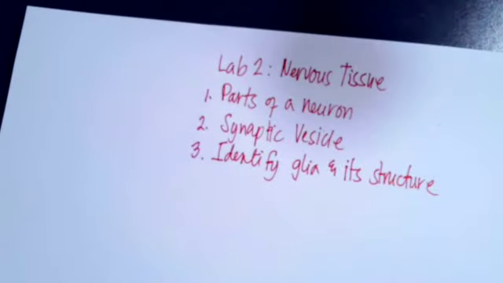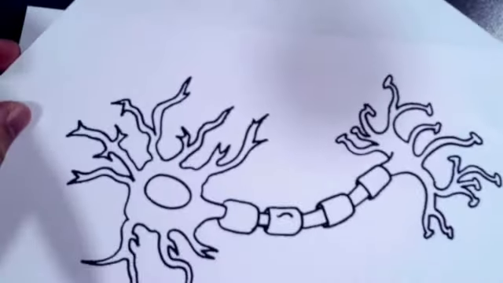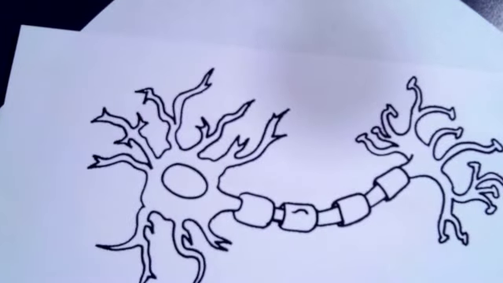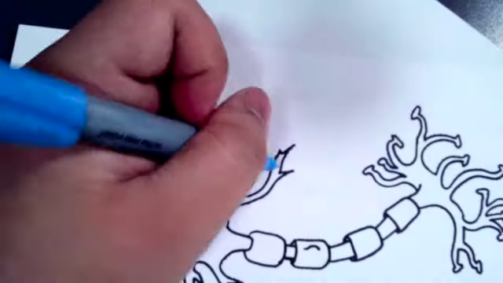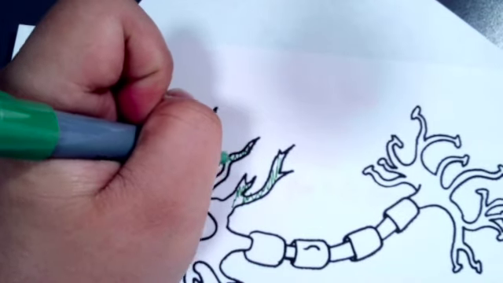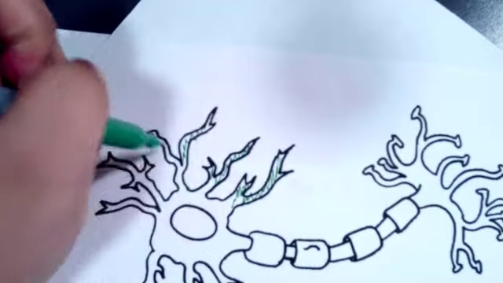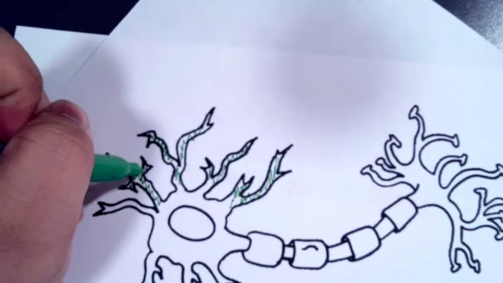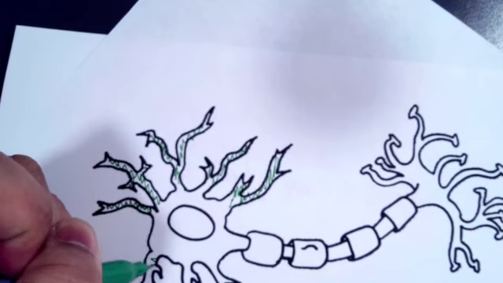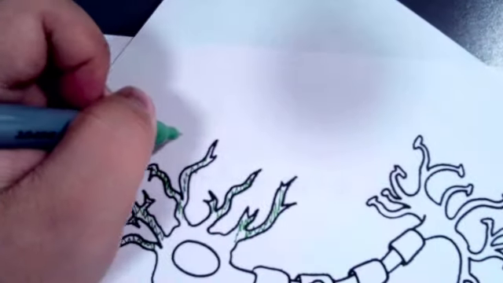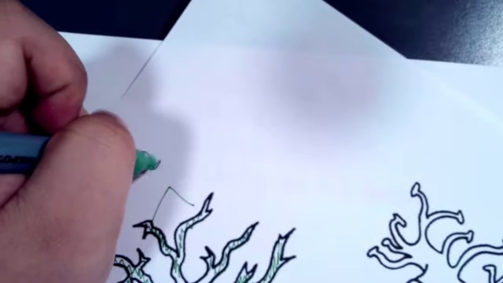Okay, so I have here a printed one of a neuron, and it looks like this. So let's discuss the parts of this neuron. First, as you can see over here, it looks like the roots of a tree, and all of this over here that looks like very tiny roots, these are what we call the dendrites.